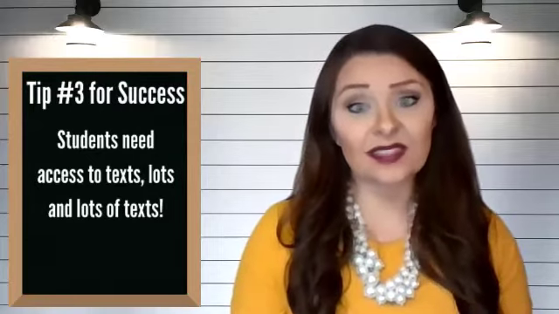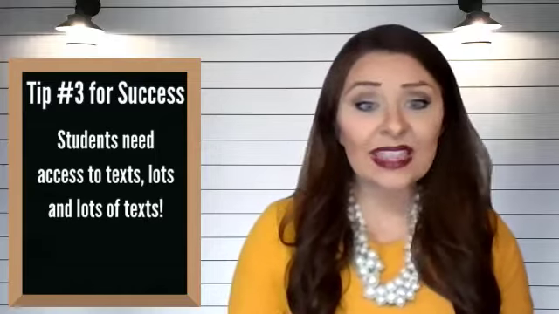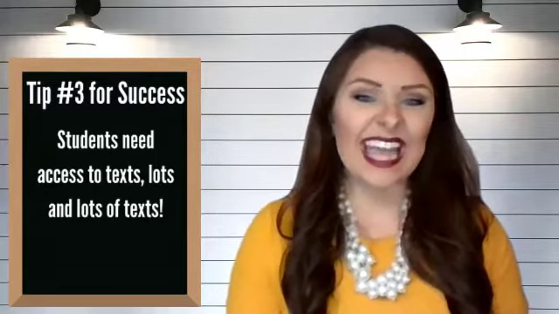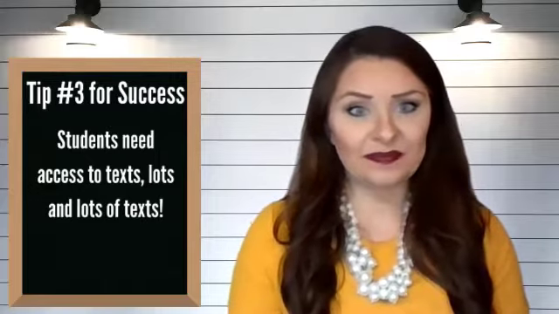Students need access to text, and lots of text. For students to find things that interest them, that they want to read, they need access to lots of materials and actual books in their hands. The library is a perfect place to start.